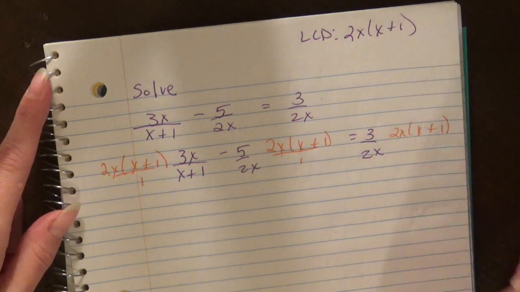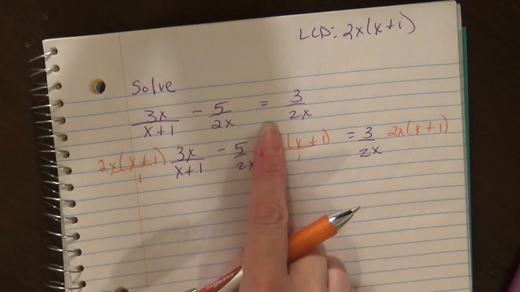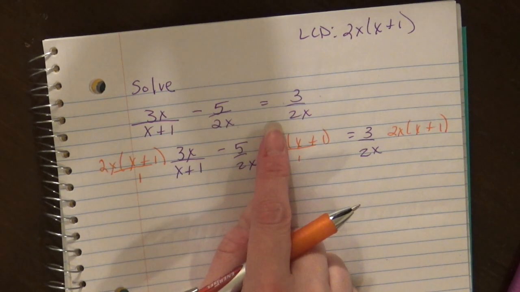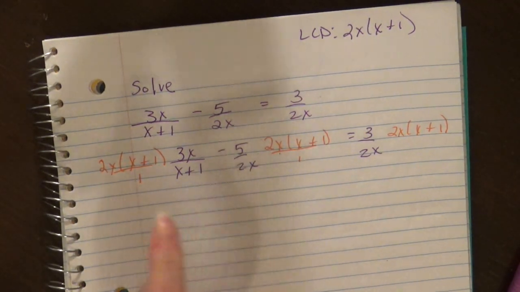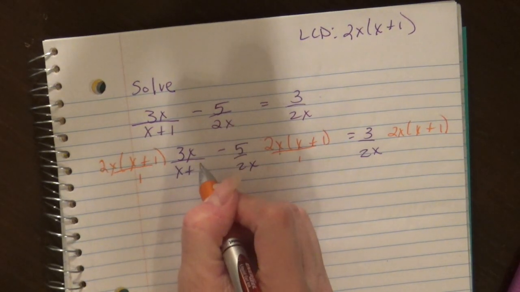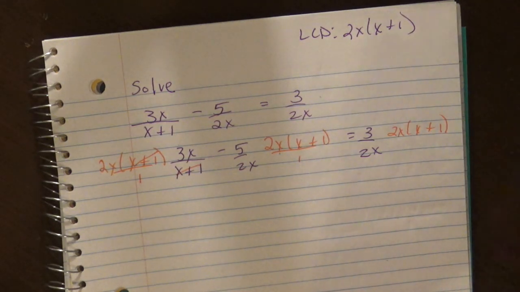So I multiplied each term by the LCD. Just be careful. Make sure that you remember this only works if you have equal signs in here. If you don't have equal signs, it's a totally different set of rules and you cannot do it. Okay? So, in my first term, x plus 1 cancels out. I'm left with 2x times 3x, or 6x squared.